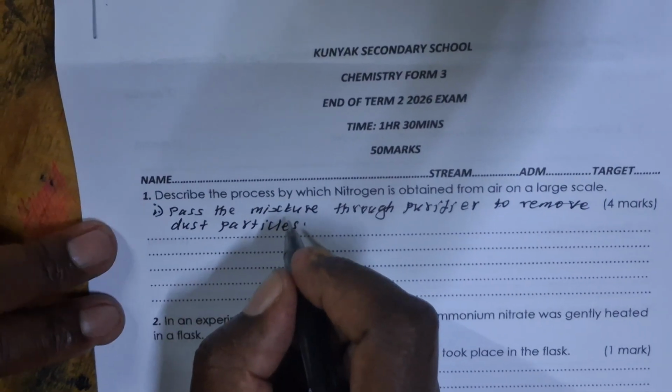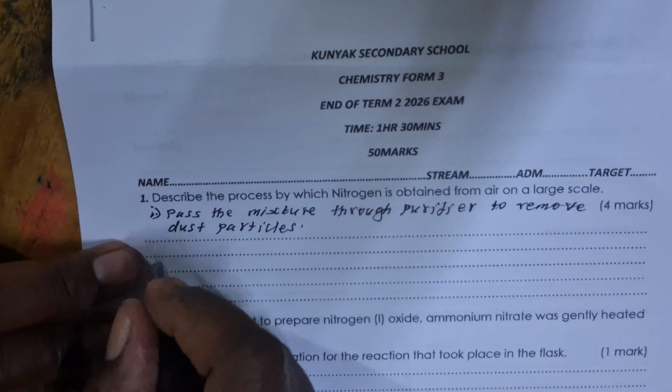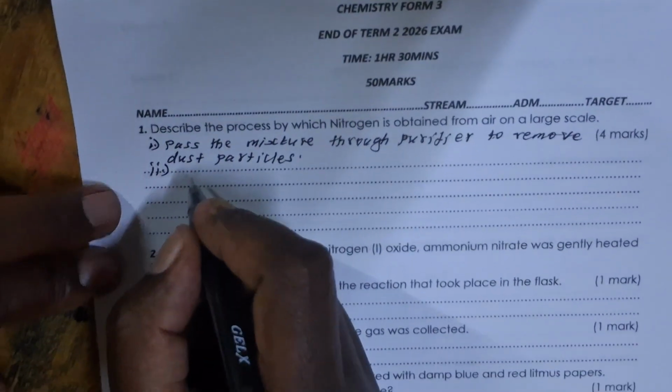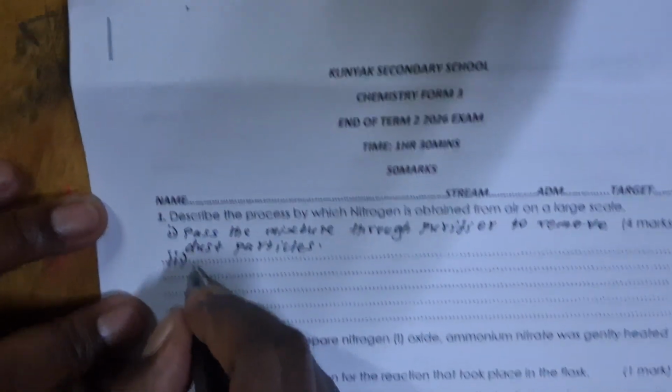Step number 2, we pass through concentrated sodium hydroxide or potassium hydroxide to remove carbon dioxide. Okay.